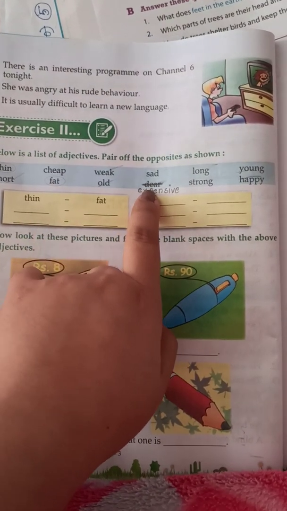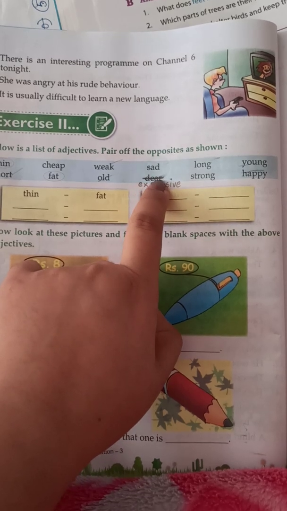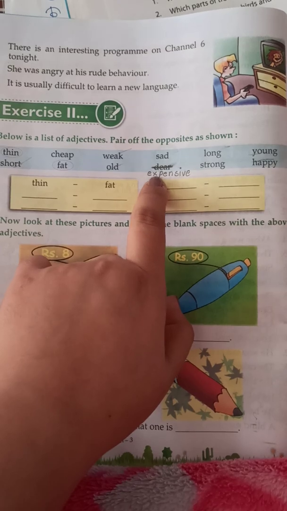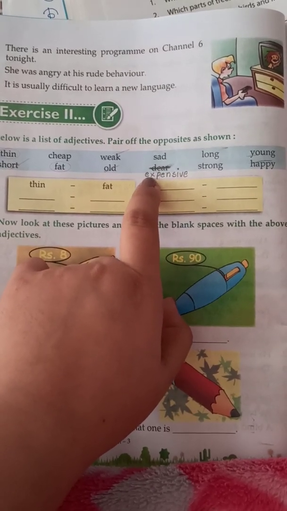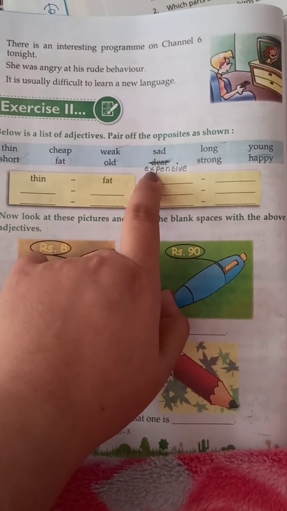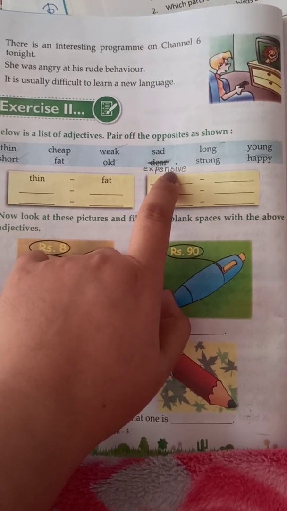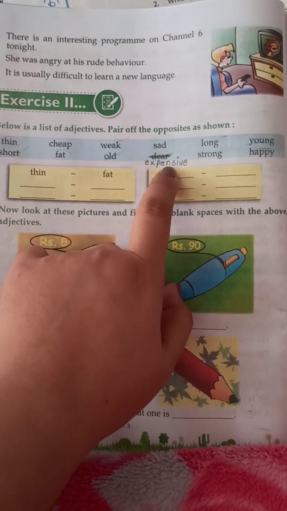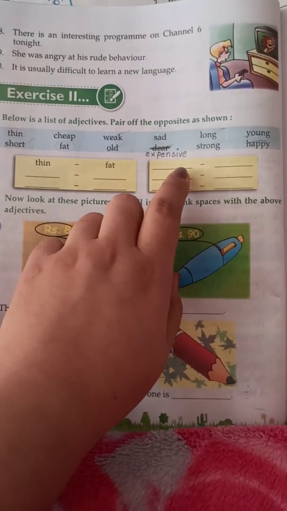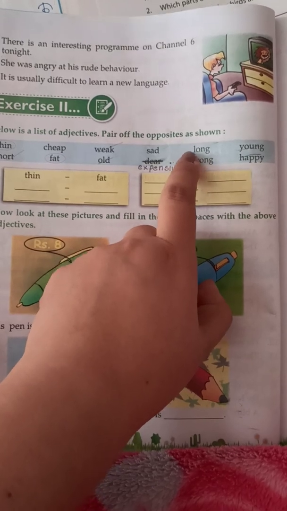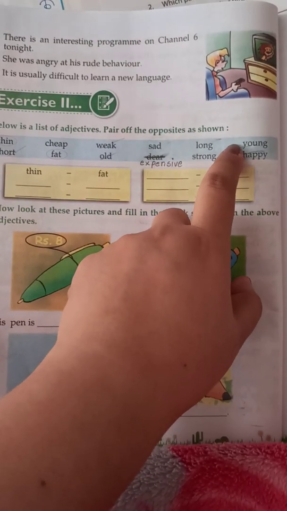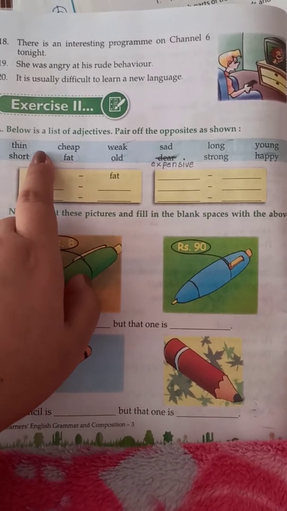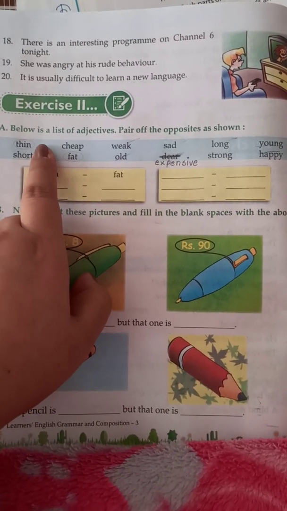Now, can you see "dear"? Just cross out "dear" and make it "expensive." Write "expensive" instead of "dear." What is the spelling of expensive? E-X-P-E-N-S-I-V-E, expensive. Cross out "dear" and write "expensive." All right. Okay, very good. And then we have long, strong, young, and happy.